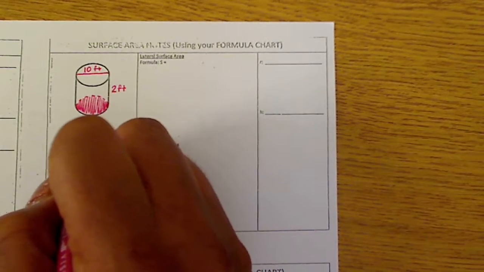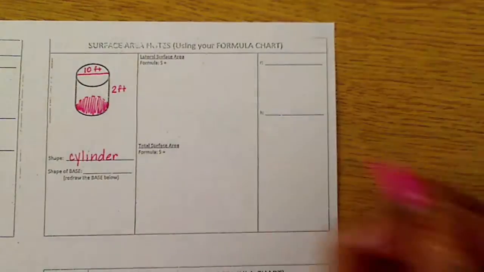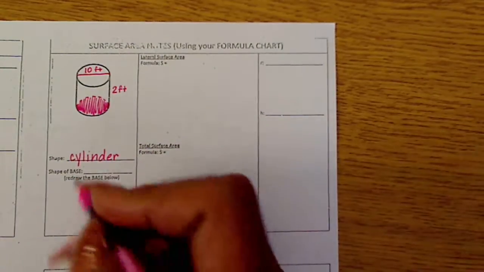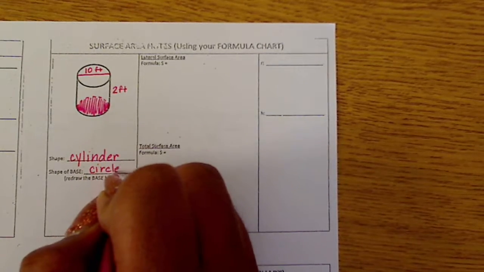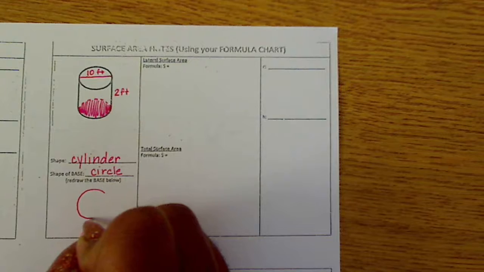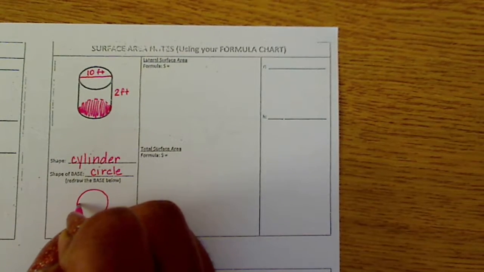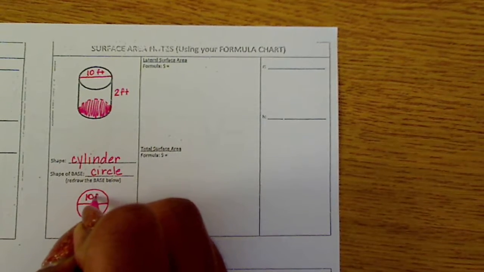What is the shape called? A cylinder. And what is the shape of the base of a cylinder? A circle. So we know that when we find the area of our base, it will be the area of a circle. And we're going to draw our diameter of 10 feet there.